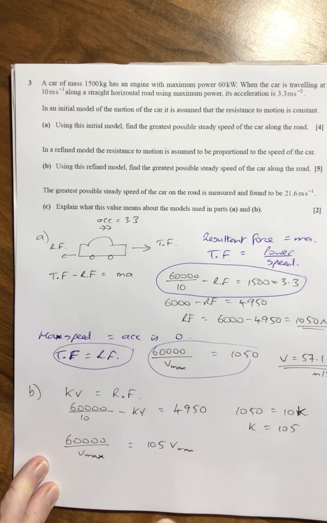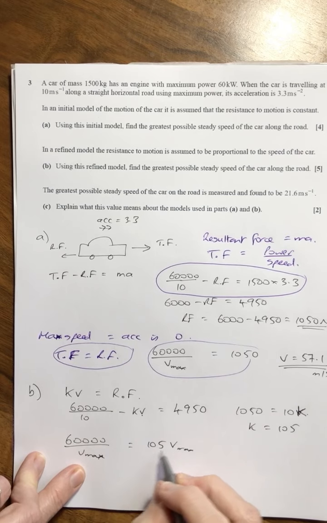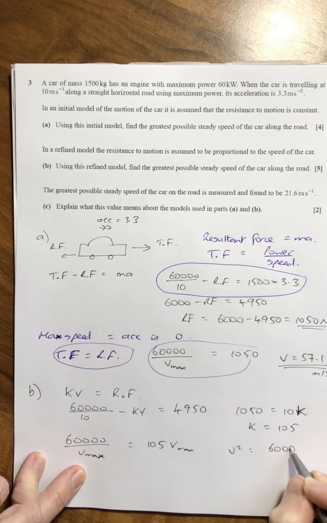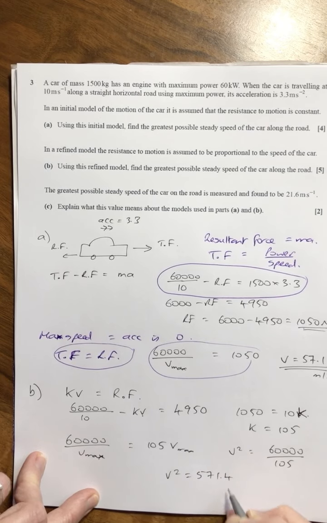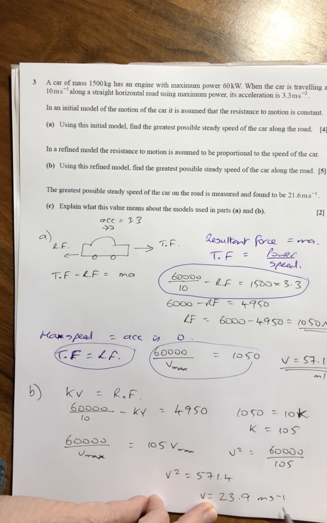Should we just ditch the maxes? It's a bit silly, isn't it? So then V times V, divide by that, I get that V squared is equal to 60,000 over 105. V squared is 571.4, so V is 23.9 meters per second.